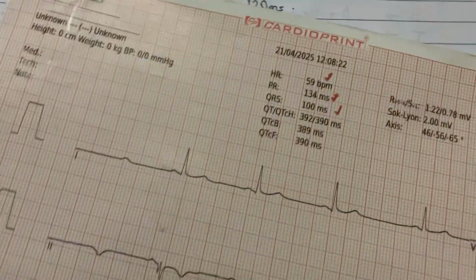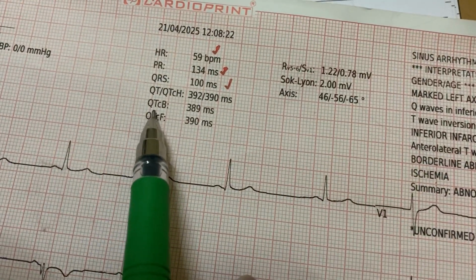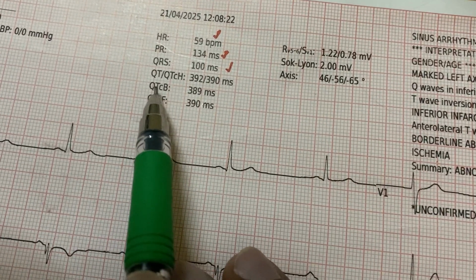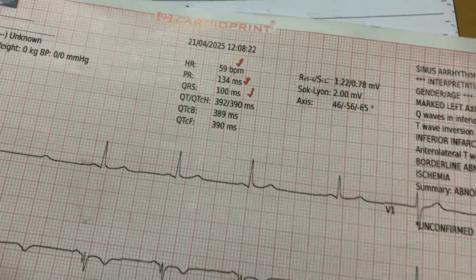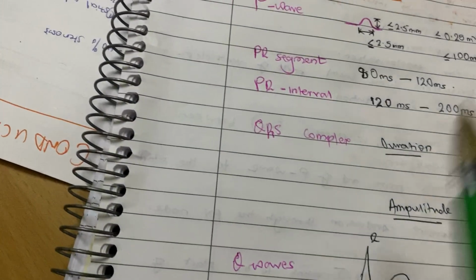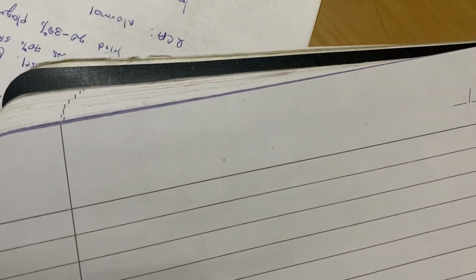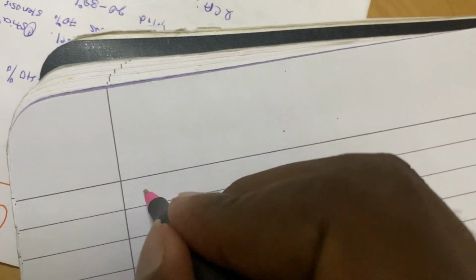If you check this ECG machine, it is there. Another person also corrected it, but we normally prefer this one, QTcB. Another parameter is going to be the T wave.